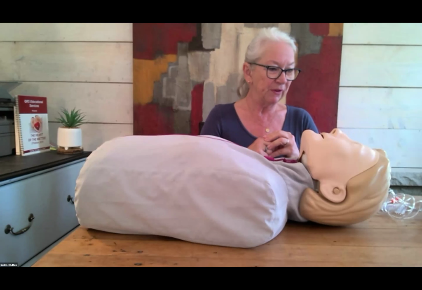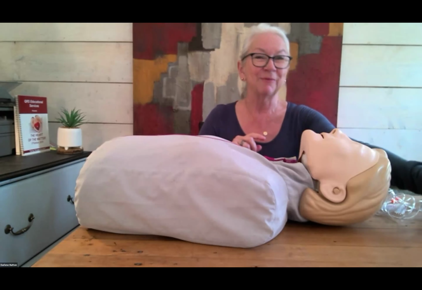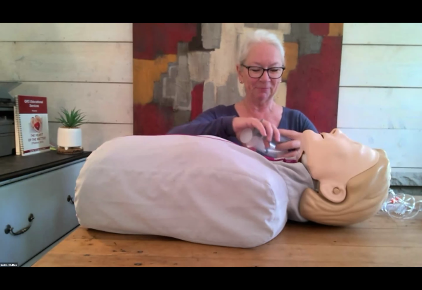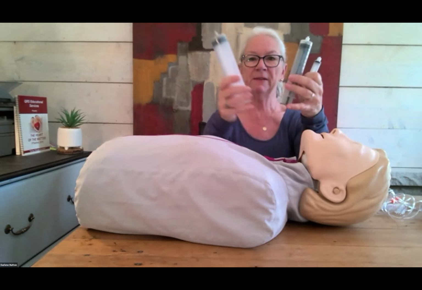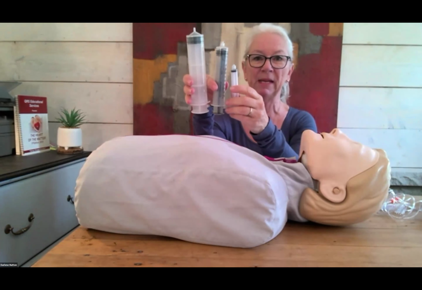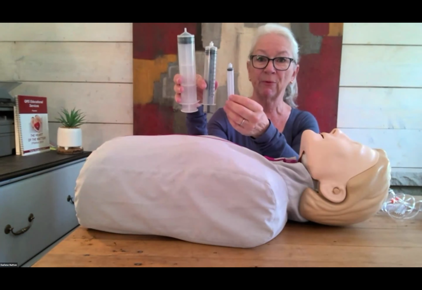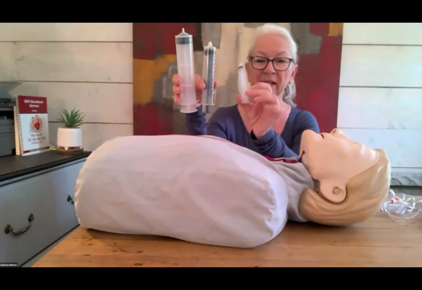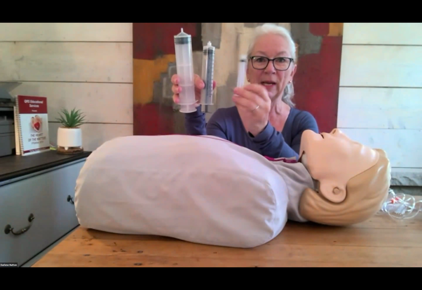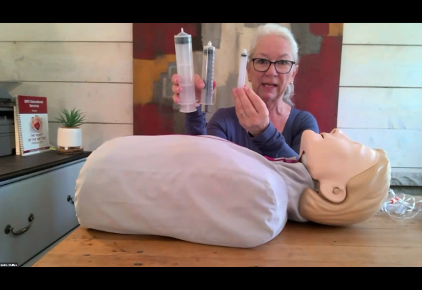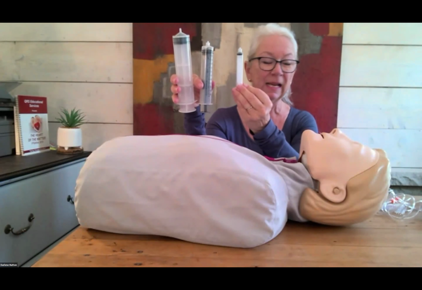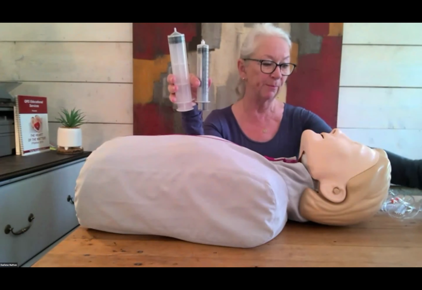So let's just review the 5 S's and syringes. Right, I knew I'd forgotten some S's. So we've got 3 different size syringes that will be on your airway cart or your crash cart for the airway management section. The smallest syringe here is good when intubating with an endotracheal tube. So you'll need that one only for endotracheal intubation.